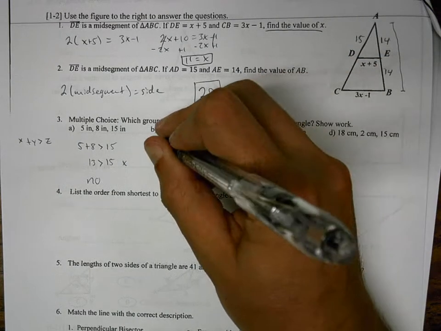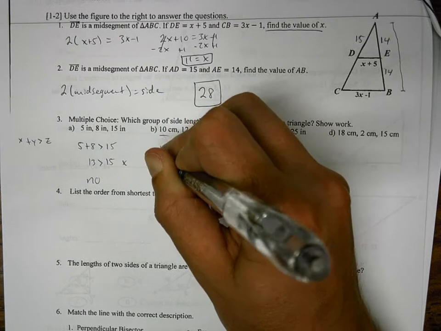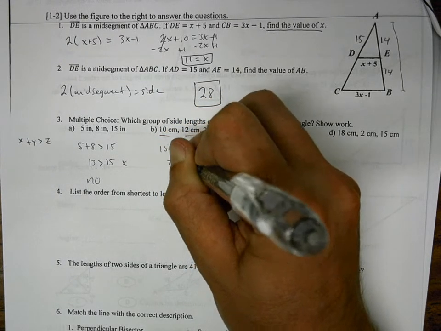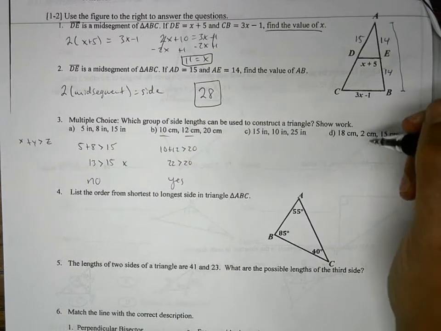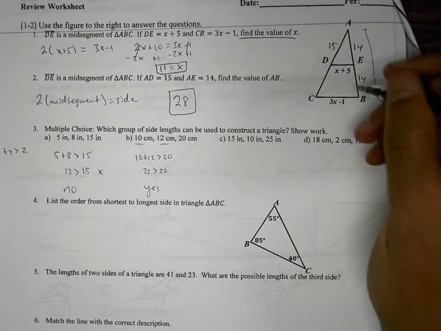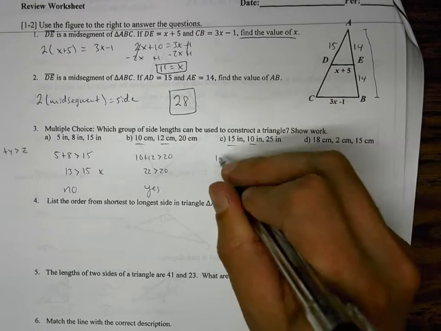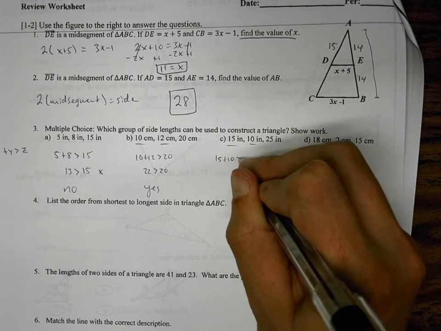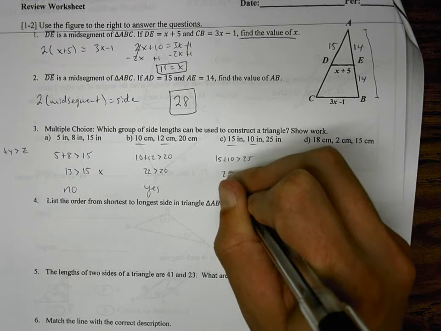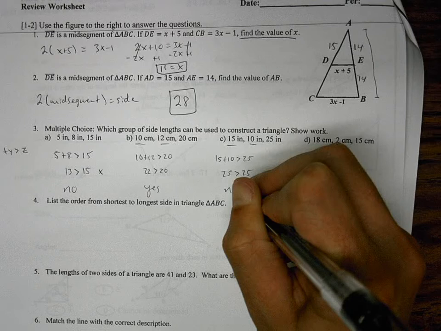For B, the two smallest sides, 10 plus 12, is that bigger than 20? Well, 22 is bigger than 20, so that one's yes. It can be used to construct a triangle. Okay. You gotta remember, two smaller sides, 15 plus 10, is that bigger than 25? Well, 25 is equal to 25, but it's not bigger, so therefore that's no.